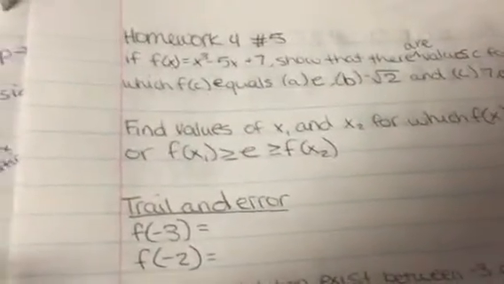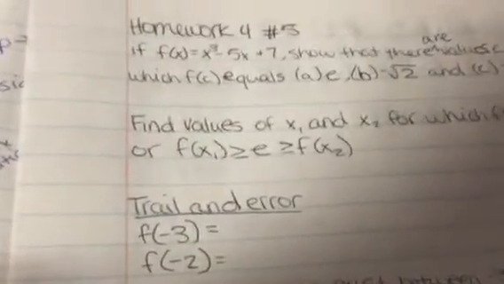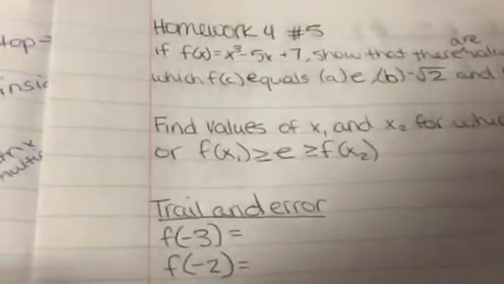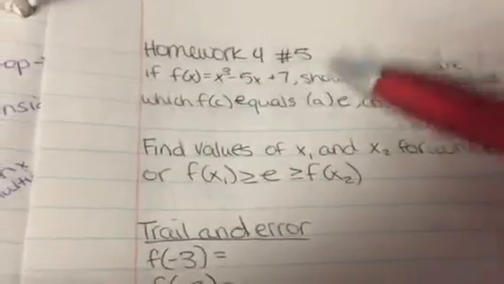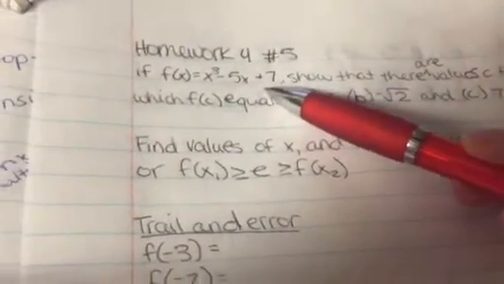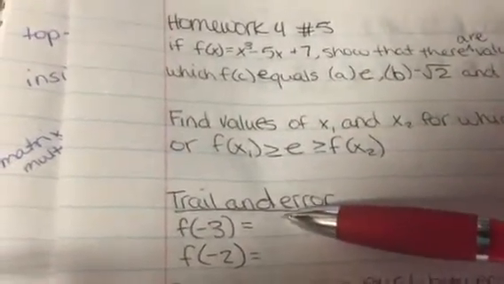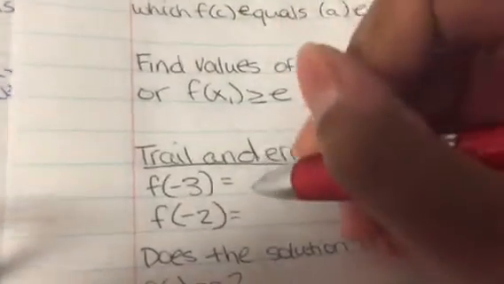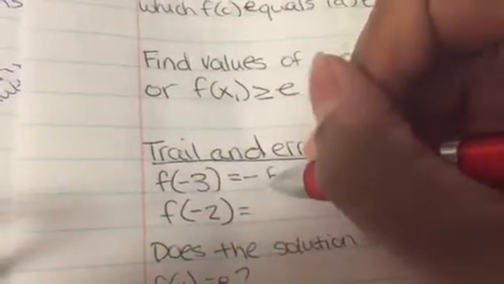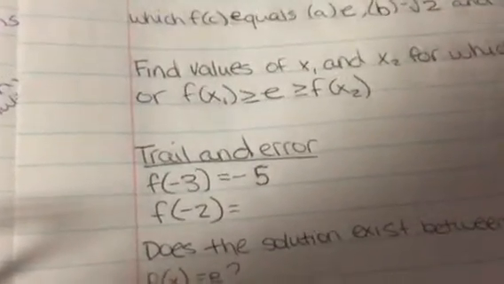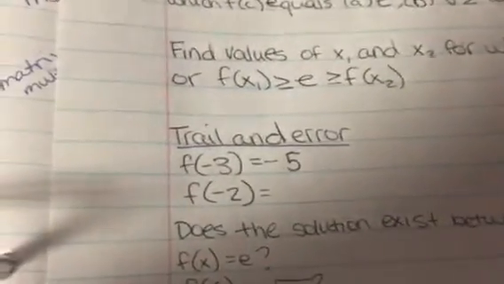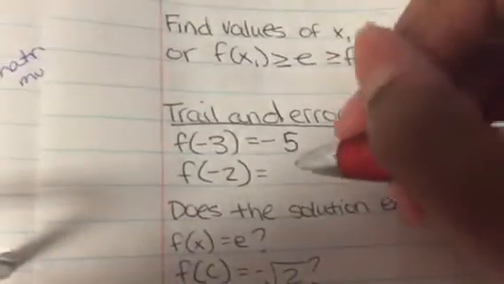So first, you test out random numbers, and the first one that I wanted to try out was f of negative 3. When you plug negative 3 into this equation, you get negative 5. And when you plug in negative 2, you get 9.